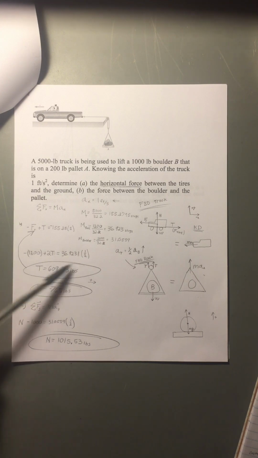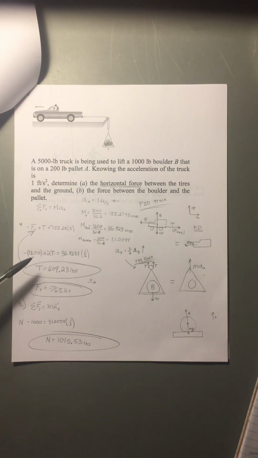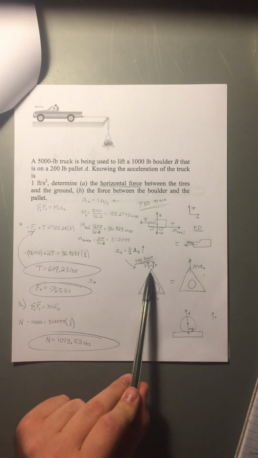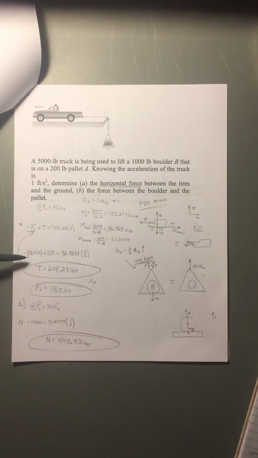And then this only has 1 unknown, the tension, but we've had to put in 2T because there are 2 tensions because of the pulley. And so solving this, we can find that the tension is 609 pounds. And then we can plug this back into the above equation, and this will allow us to eliminate one of our unknowns and find the force on the tires there.